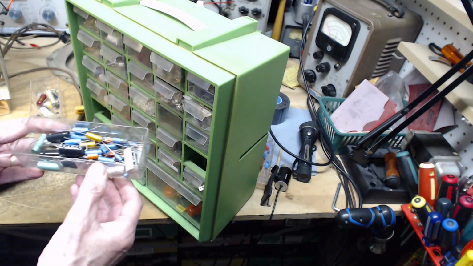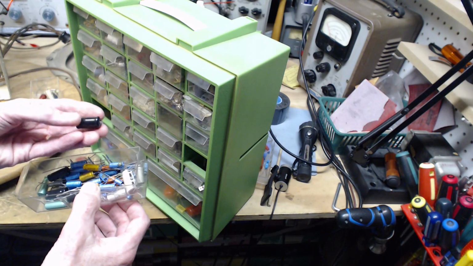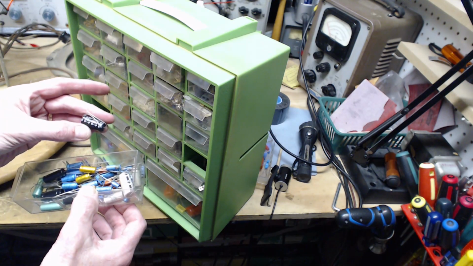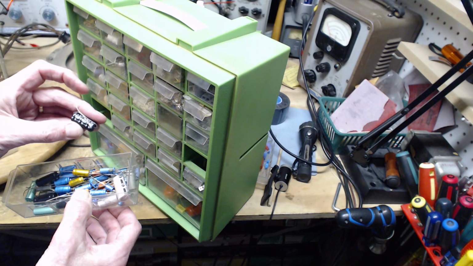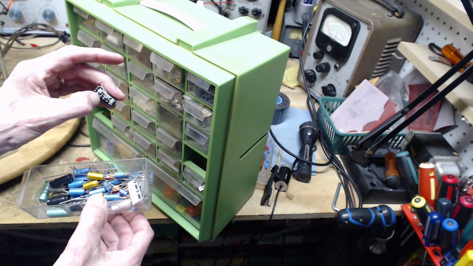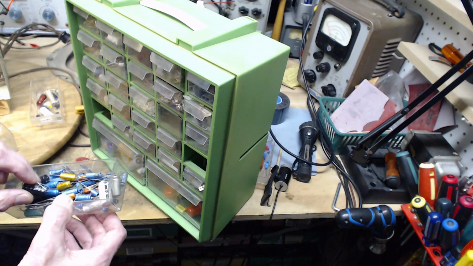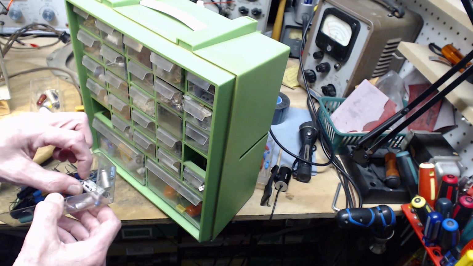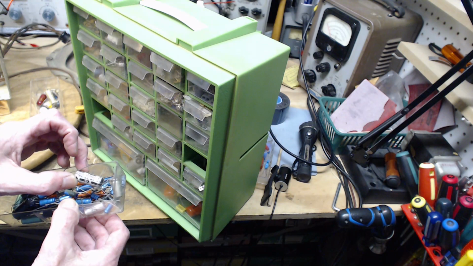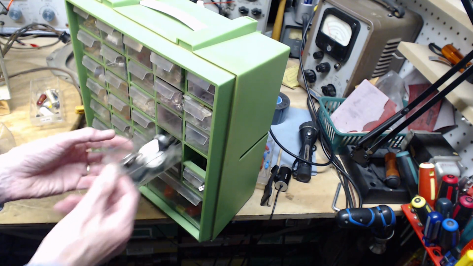Okay, a whole bunch of capacitors here. I think this one's a double-ended capacitor, which means it's positive on both ends. Yeah, it says right, negative. It says NP. Oh no, I'm wrong. I guess I'm wrong about that. I take it back. 25 volts. So these are getting all low voltage stuff.